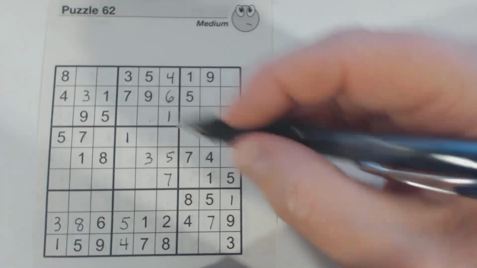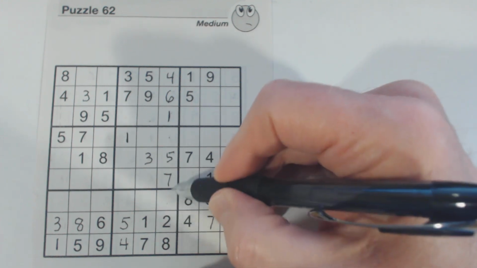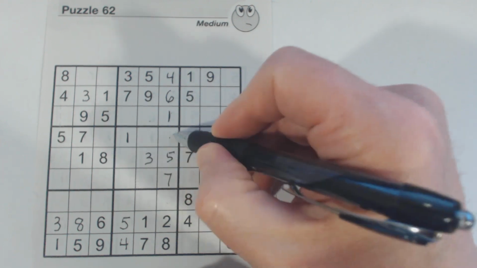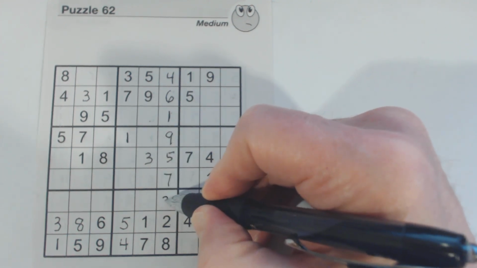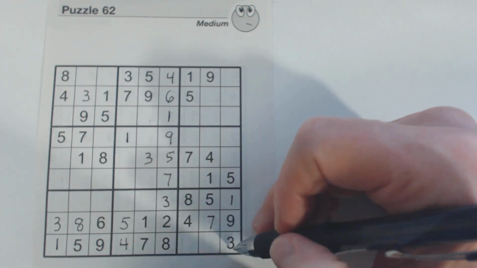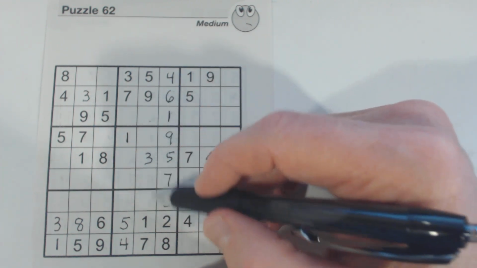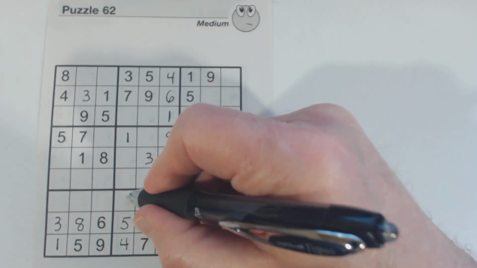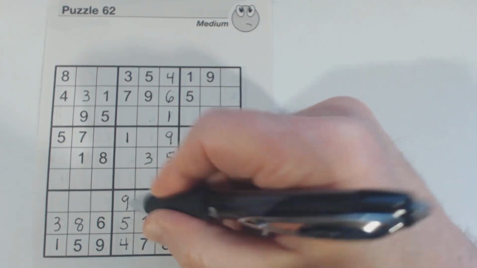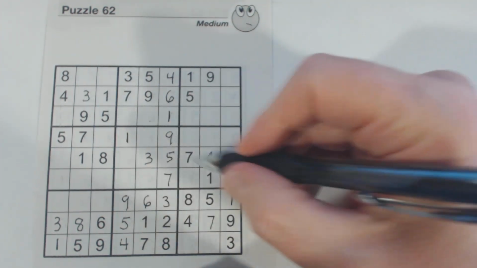Okay, so now we know these two numbers: 1, 2, 3, 5, 6, 7, 8, 9. 3 and 9. There's a 3 there. So what do we have? 1, 3, 3, 3, 9, 9. So we know that's a 9 right there. And 1, 2, 3, 4, 5, 6, 7, 8, 9. So 6 is left. One of these is a 6.